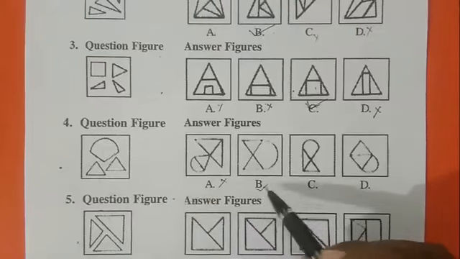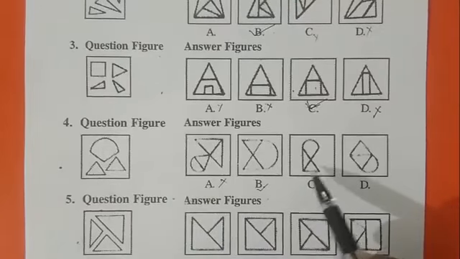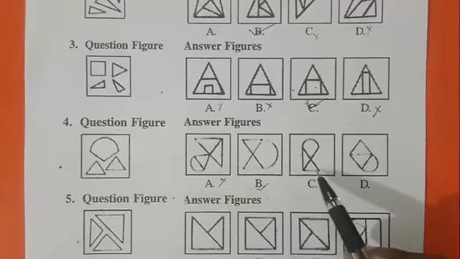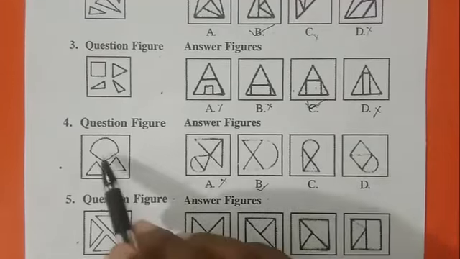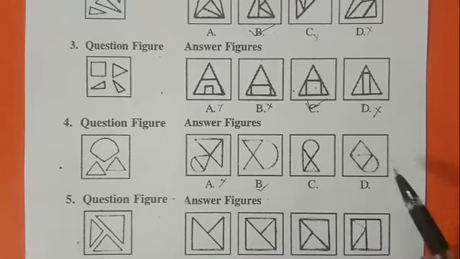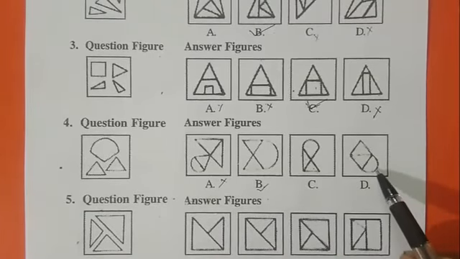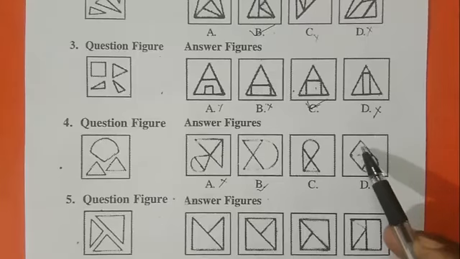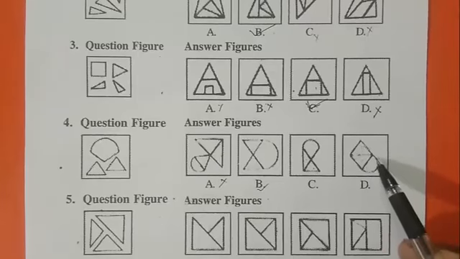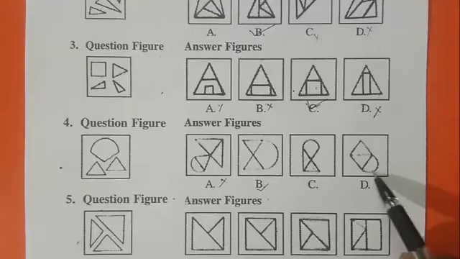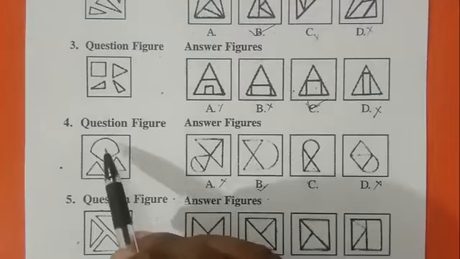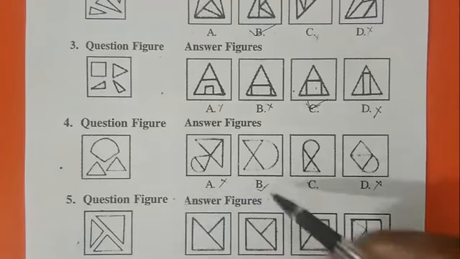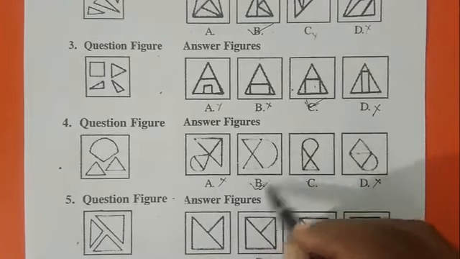So B may be the answer. We check C. Here we find 2 triangles and also a shape like that. In D, we find 2 equal triangles and one semicircle. So D is not the answer. So B is the right answer.